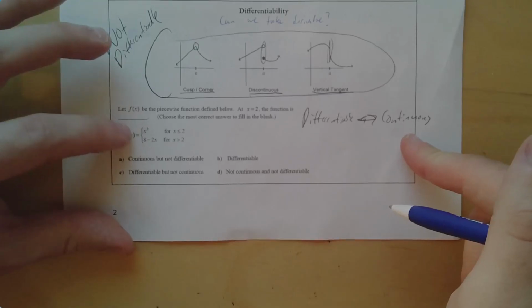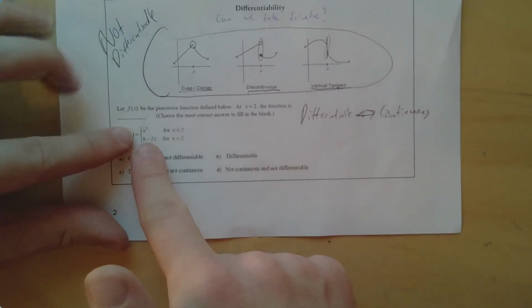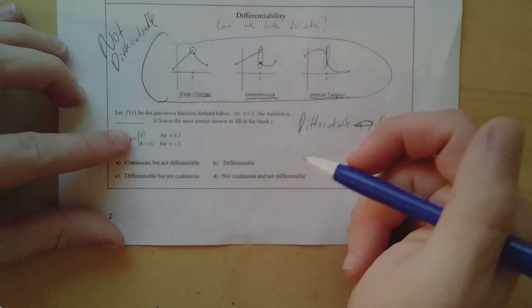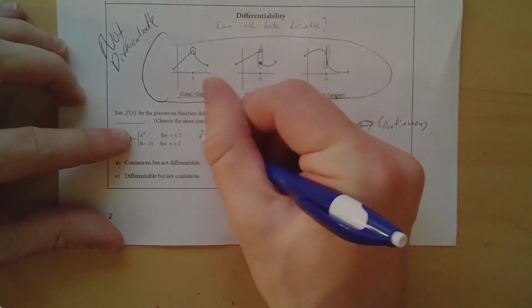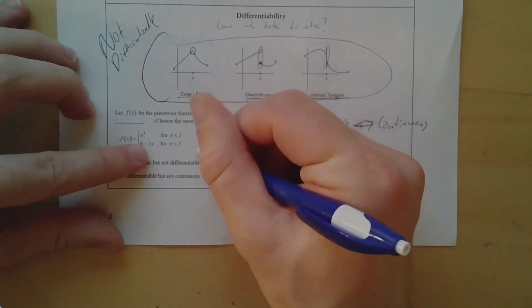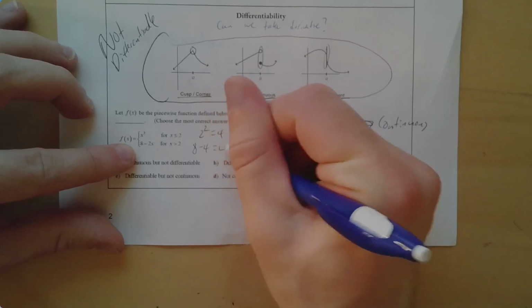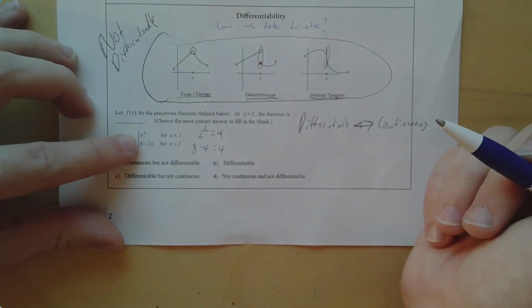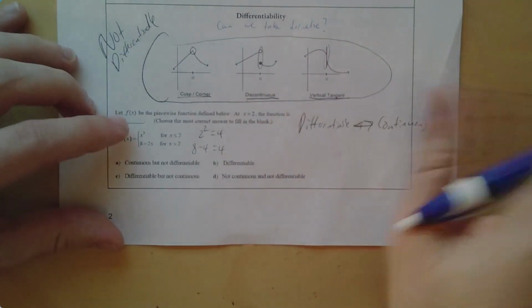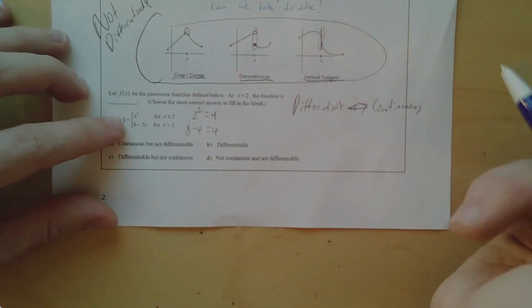Right here, if I plug in a 2, it's kind of hard to tell if it's 2 squared or 2 to the third, but I think it's 2 squared. So 2 squared is 4, and 8 minus 4 is also 4. So it is continuous because when I plugged in the values, it was true. If this was an FRQ, you would use limit notation to do this, but we're in a bit of a rush here, so I'm not going to do that.